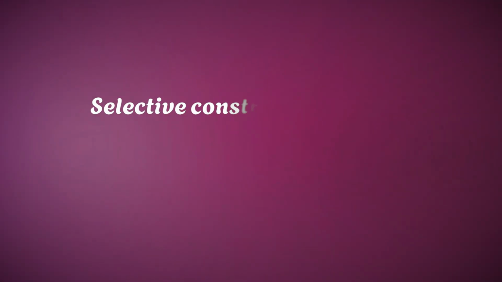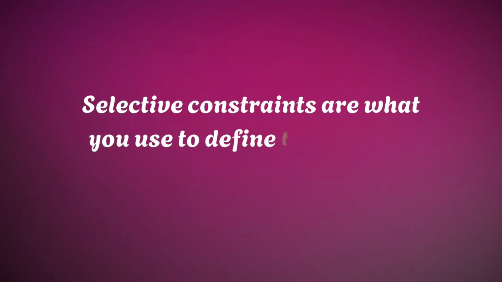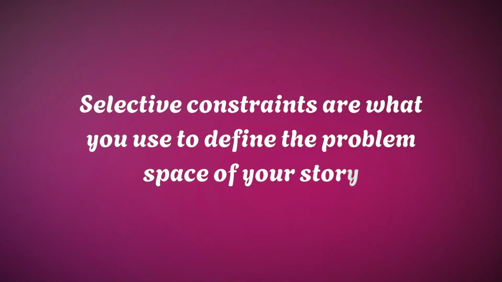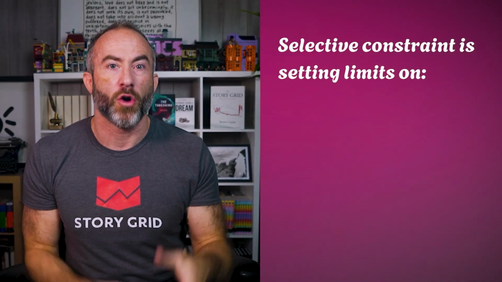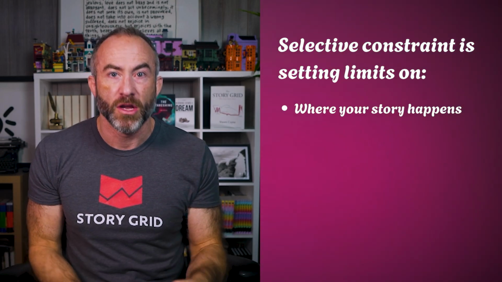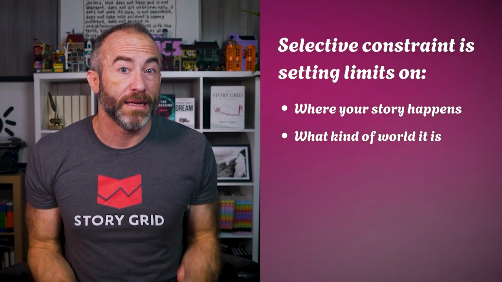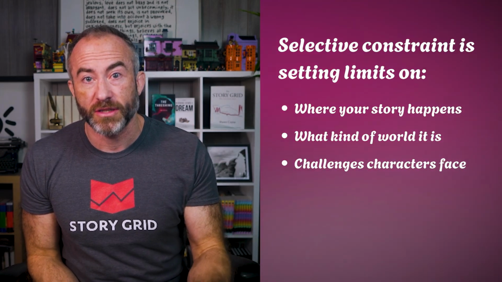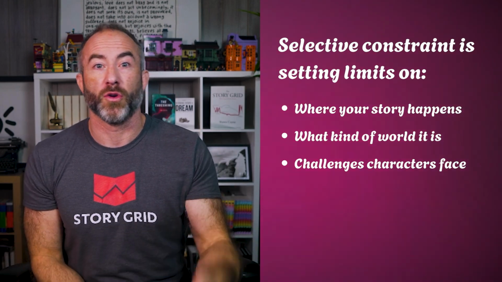The first is selective constraints, and these are what you use to define the problem space of your story. Okay, so what does that mean? This is all about setting limits on where your story happens, what kind of world it is, and what kind of challenges the characters in your story are going to face. So instead of starting with, it could be anything, you give your story some walls, not to trap it, but to give it shape. So think about The Martian.